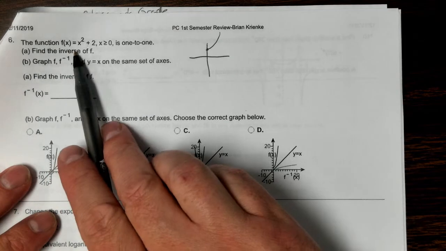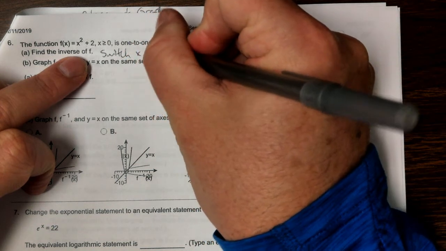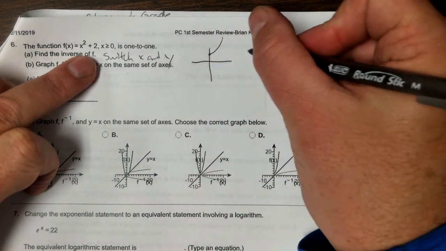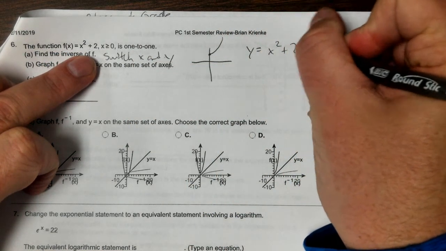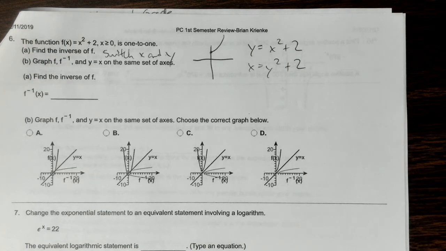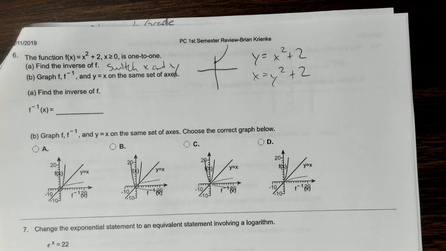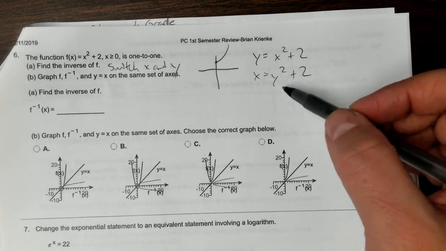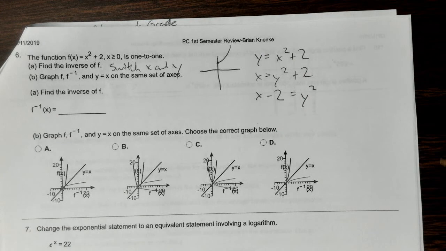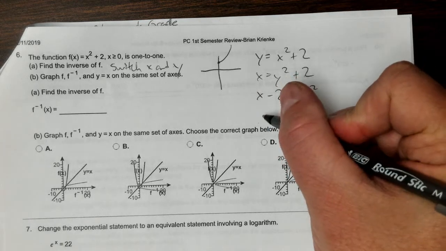Now, it's talking about the inverse, and so that means switch x and y. So we're starting with f of x, which is what y is. So you have y equal x squared plus 2, and then switch it to be x equal y squared plus 2. This was in chapter 5. So then we want to subtract 2 from both sides. And then take the square root of y squared and take the square root of this.